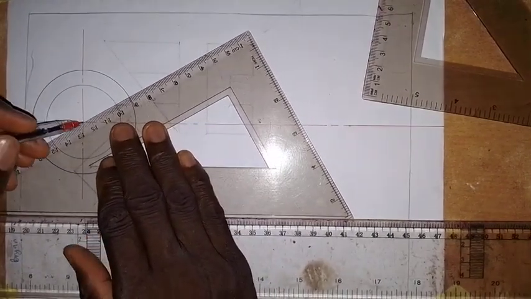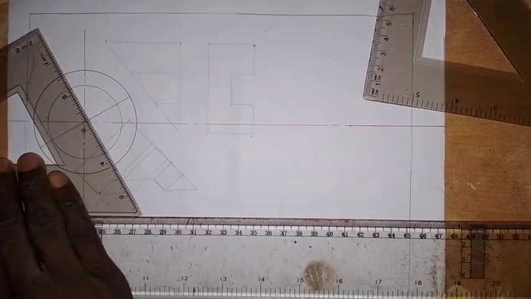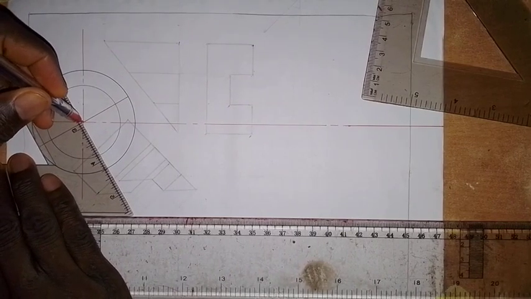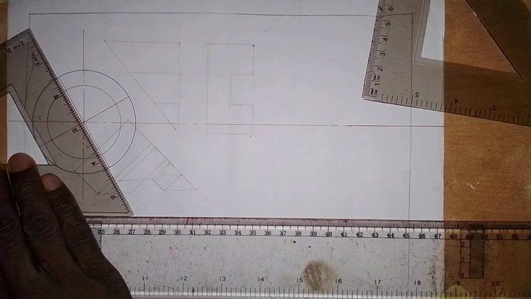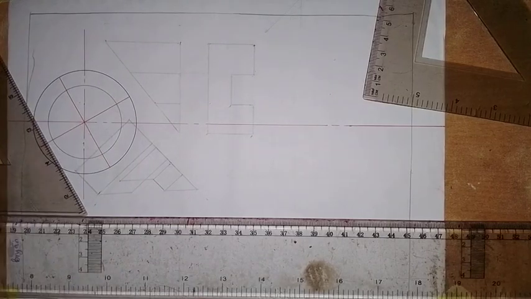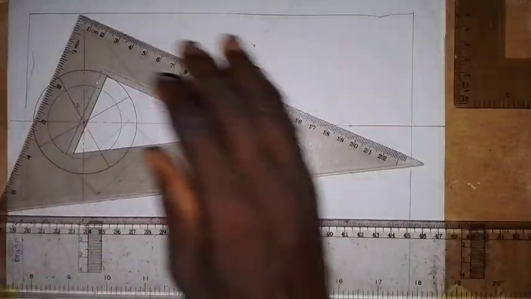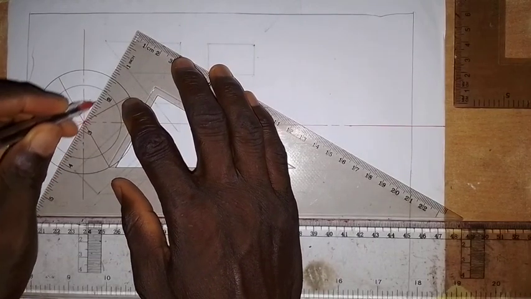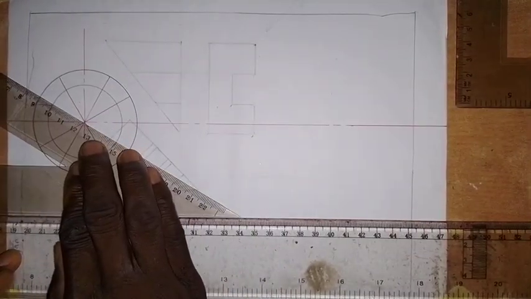So with my set square, I'm doing that. Alright, so the last one is this.